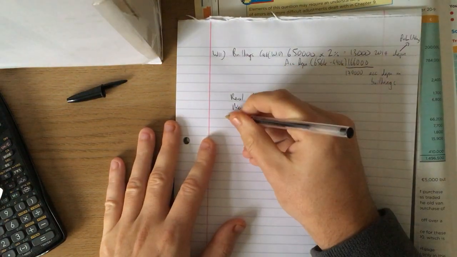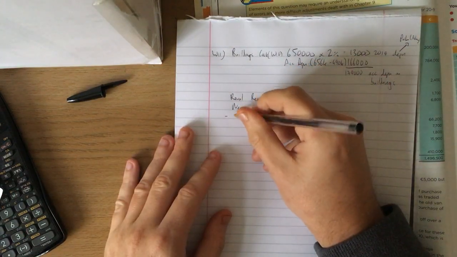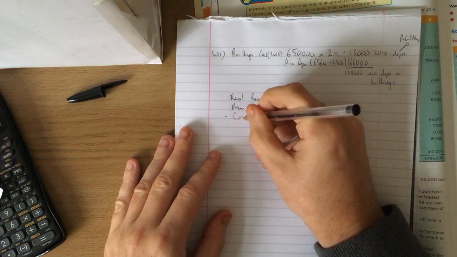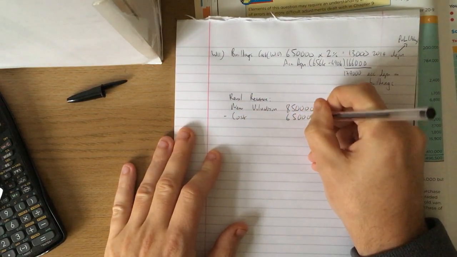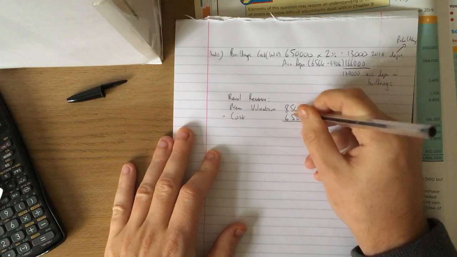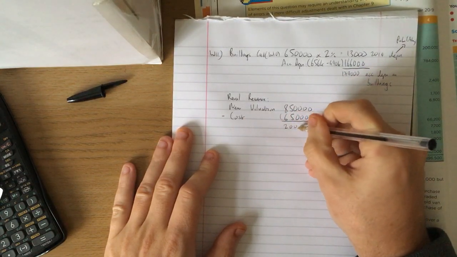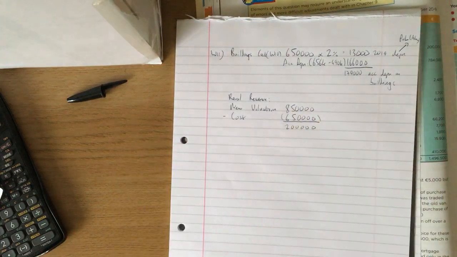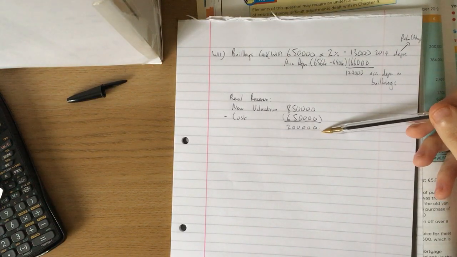And then you're going to take away the old cost, or the opening cost, whatever you want to call it. So take away the cost of the building, which we adjusted to 650,000. If you take those away from each other, you get 200,000 euro. Okay, so you've got a revaluation reserve of 200,000 euro.